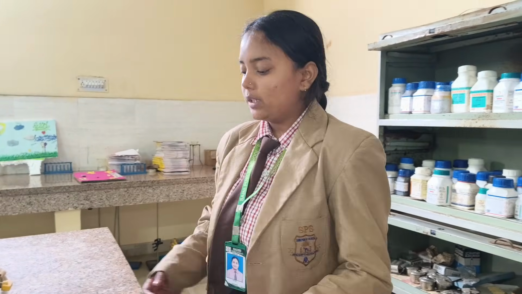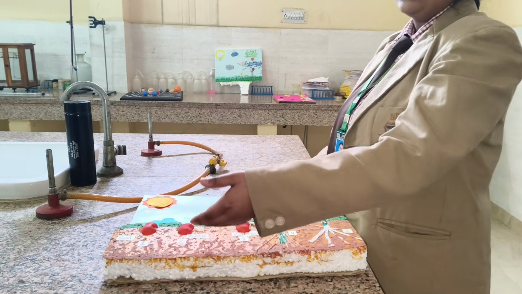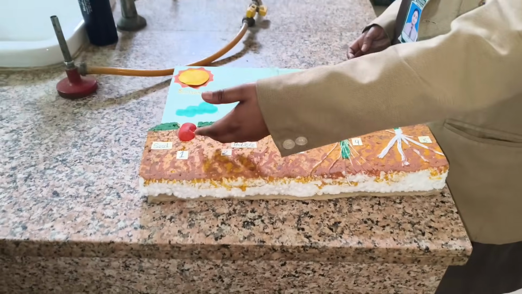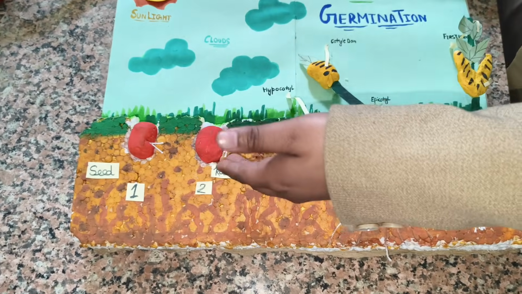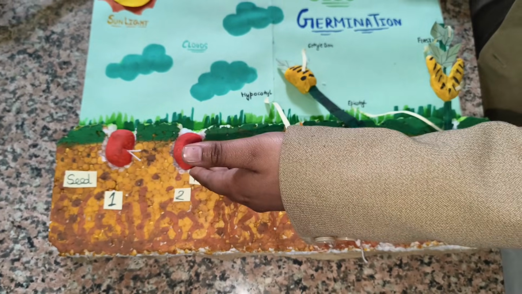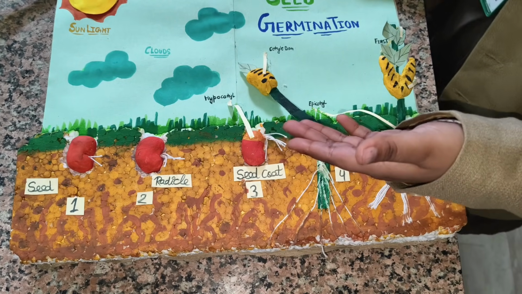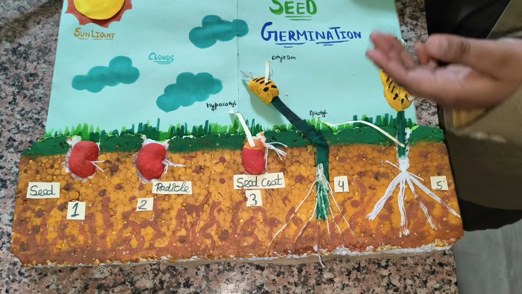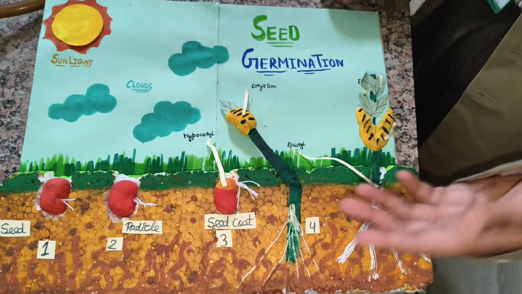Today I am here to explain the process of seed germination. Firstly, we place the seed in the soil and provide suitable sunlight, temperature and water. The radicle part of the seed grows the roots toward the soil, and the plumule part grows the shoot toward the sunlight, and arises leaf and stem which help in photosynthesis.